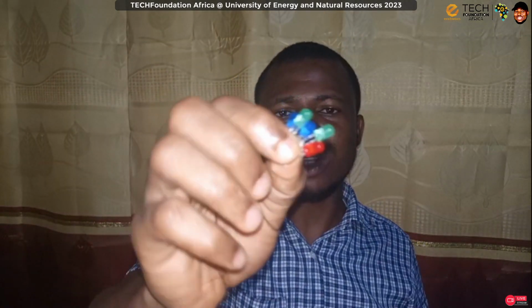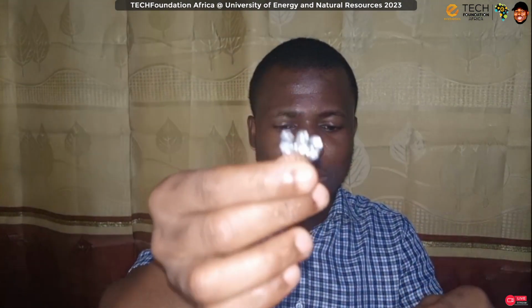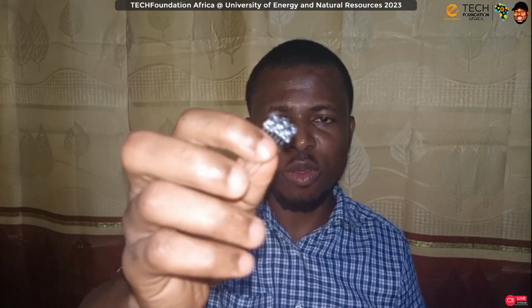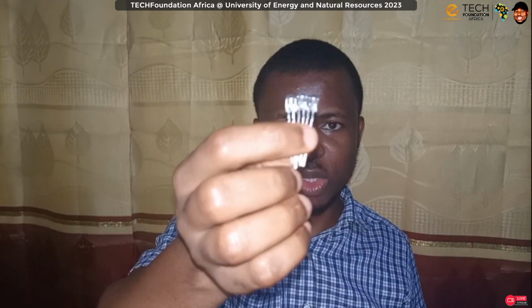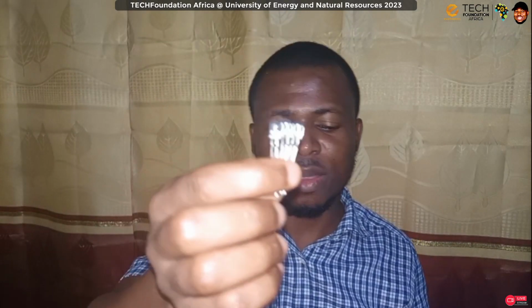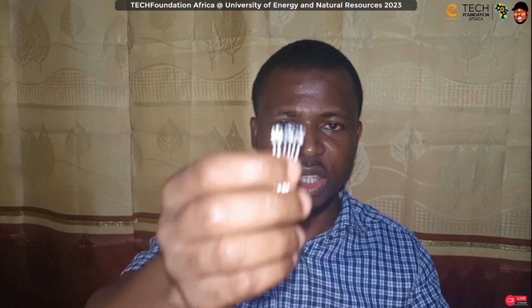Now these LEDs are colored. There are others that are not colored, like these ones. These are not colored, but when you switch them on, they give a particular color. For our traffic lights, we are going to use these clear ones. We will use the colored ones for other things like onboard signal indicators.